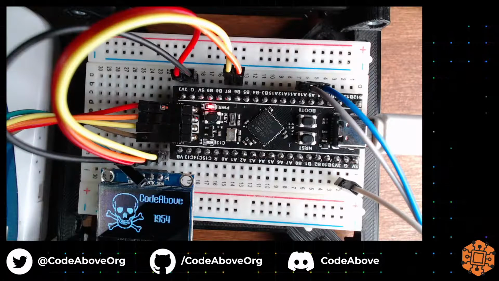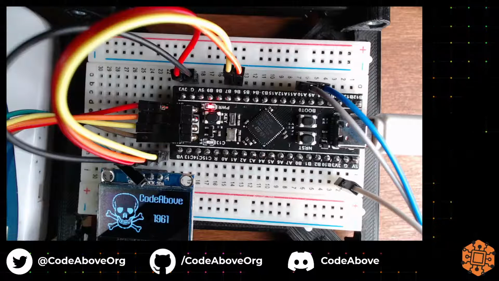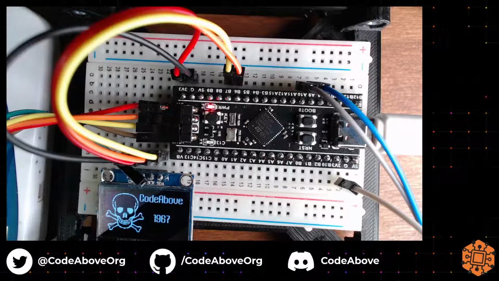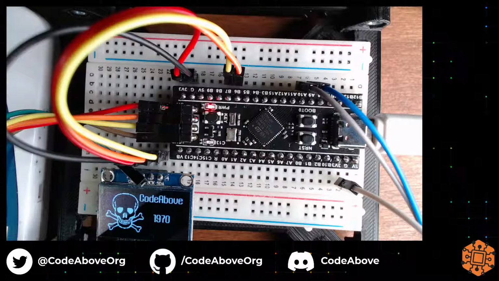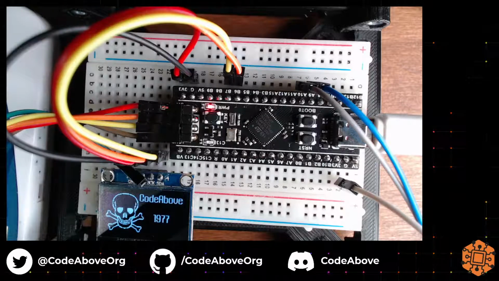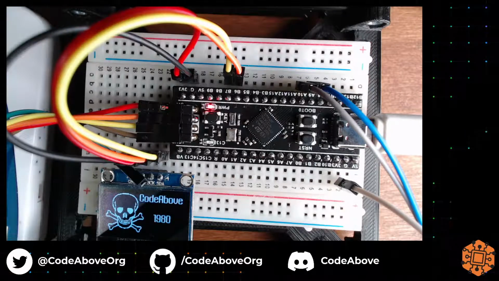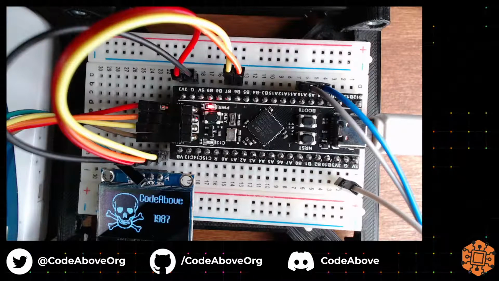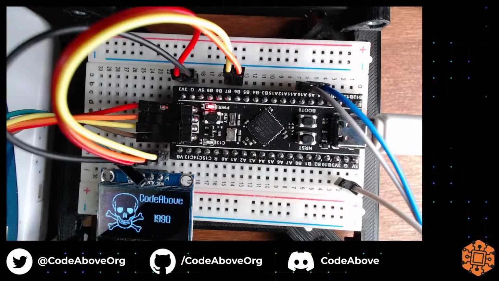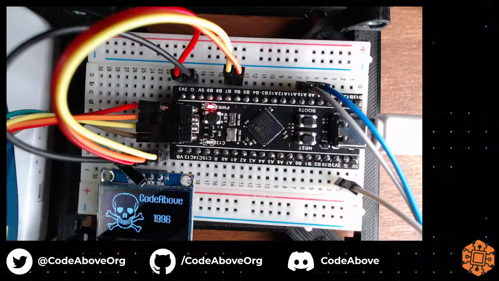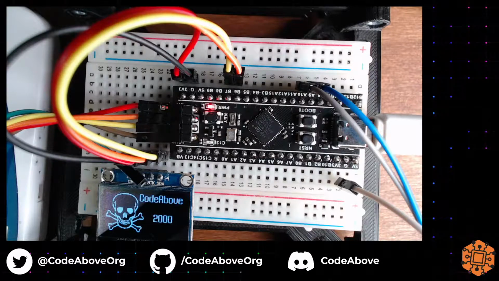And we need a few cables. Okay, male to male. Okay, these three.